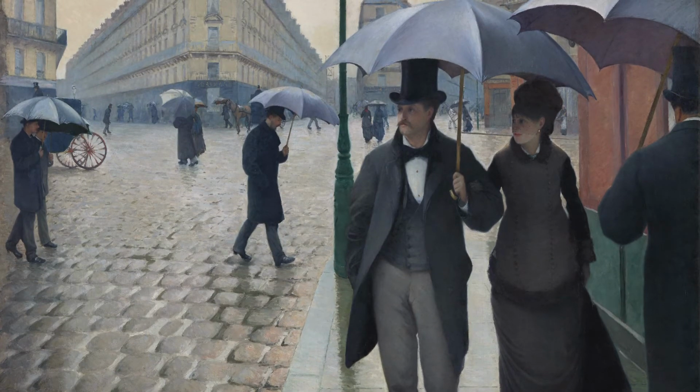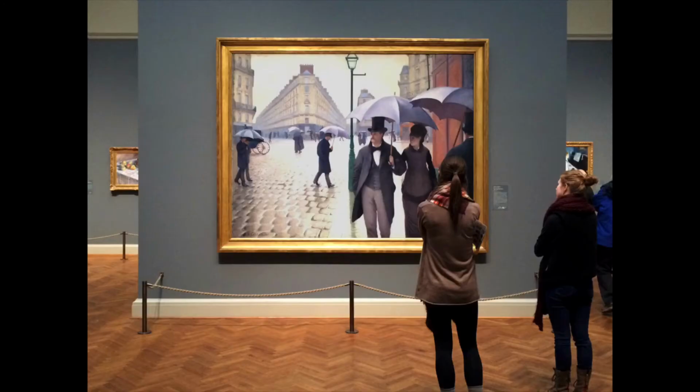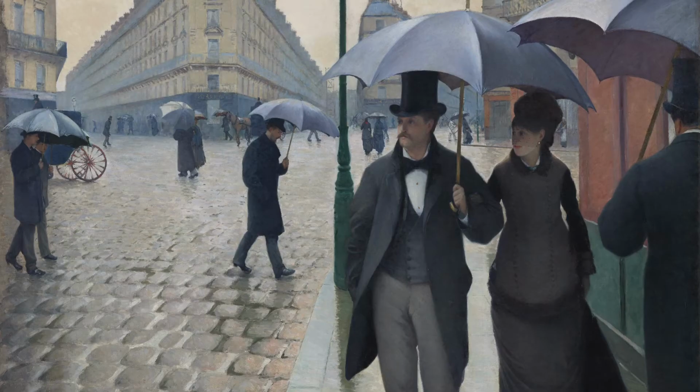A formal analysis starts with scale. Here, Caillebotte went with a large canvas. Its dimensions measure approximately 7 feet by 10 feet. The positioning of the apartment in the background provides scale and depth in relation to the couple in the foreground and contributes to a heightened effect of perspective.